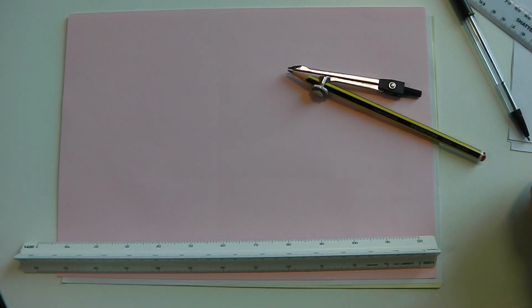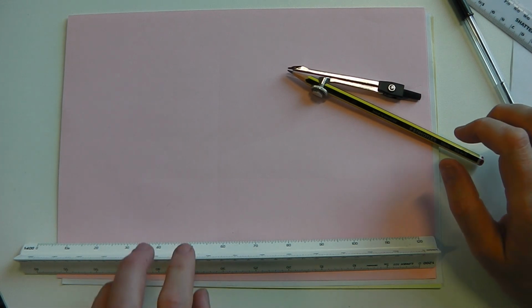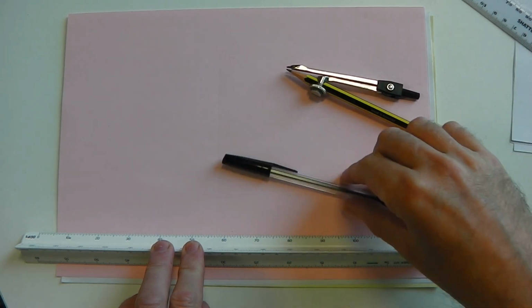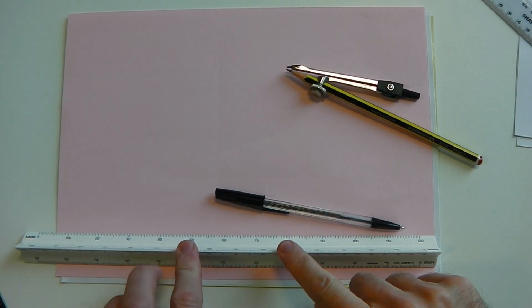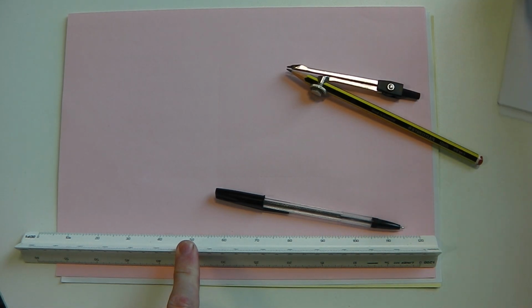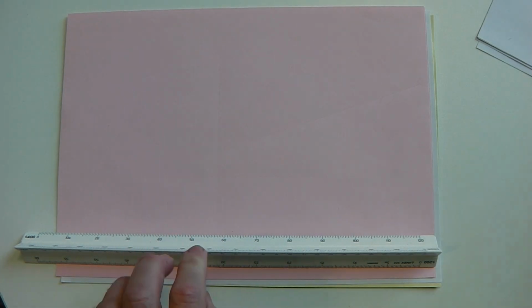Hello. So today's session is to do with constructions. So we're going to need our ruler, a compass and a pen. Now we only need the ruler as a straight edge. We're not going to measure anything today. What we're going to do is a series of what we call constructions.